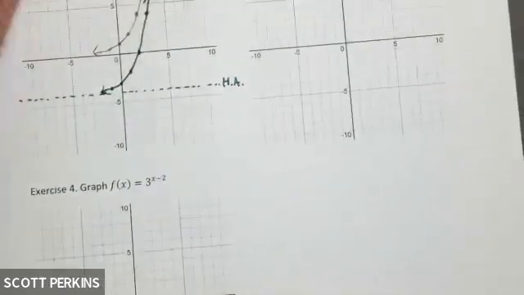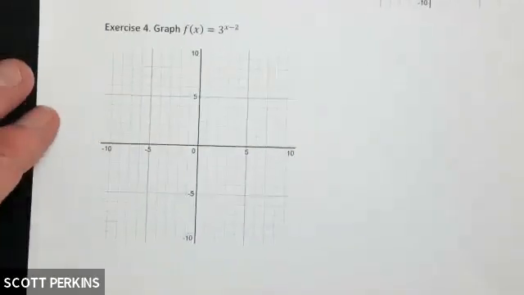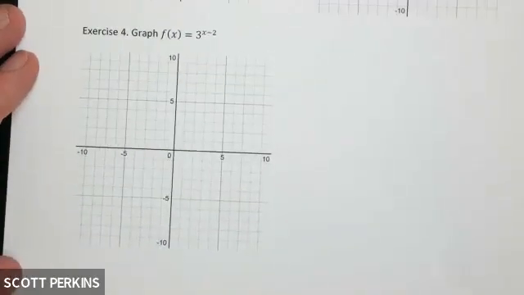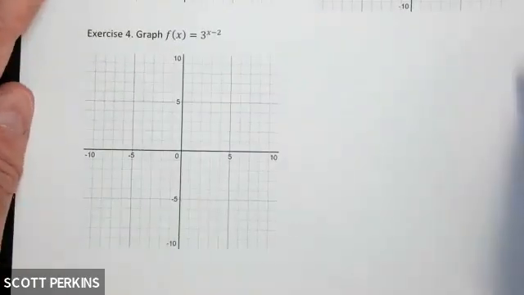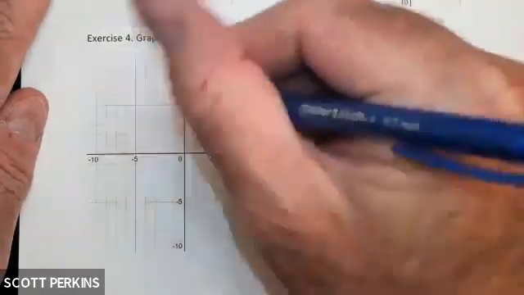Okay, well then move down the page. Exercise 4 is right below that. We're doing something this time with the 3 to the x graph. So again, go ahead and reproduce your basic 3 to the x graph, and then do whatever that minus 2 tells you to do.